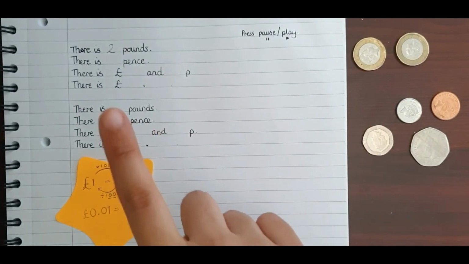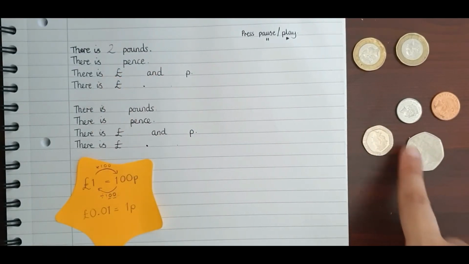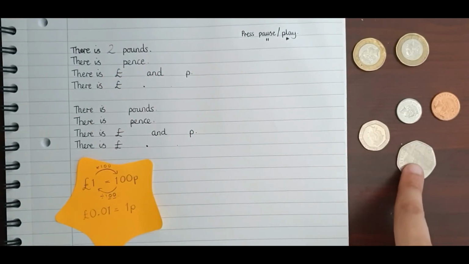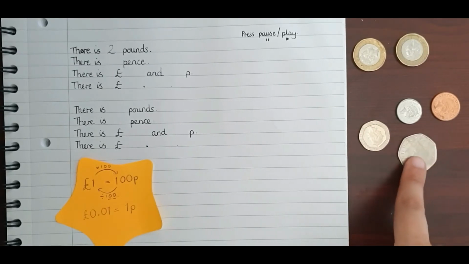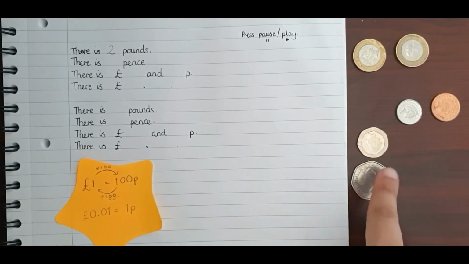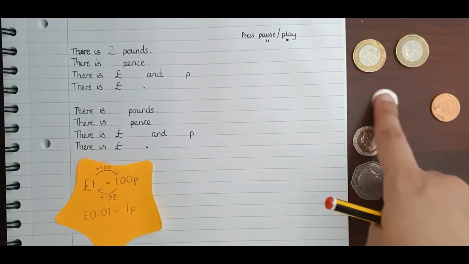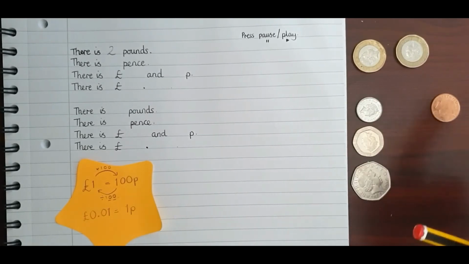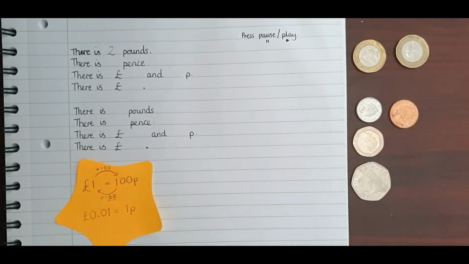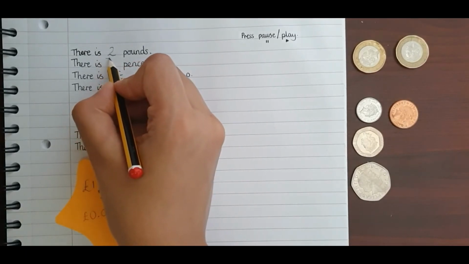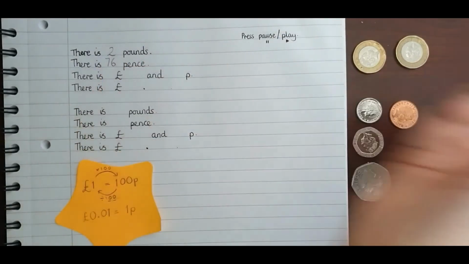And then we can start by counting our pence. So it's easier to start with the bigger numbers first. So I'm going to start with this 50 pence here and then add on. So 50 plus 20 pence makes 70 pence. Add 5 pence, 75. And add our 1 pence, 76. So I'm going to write here 76 pence.